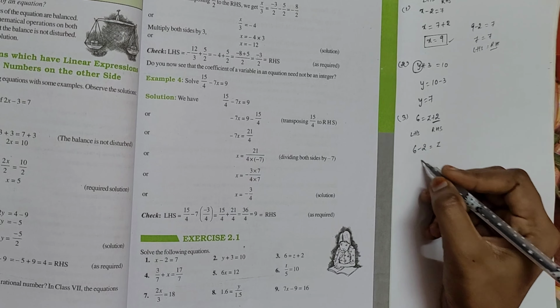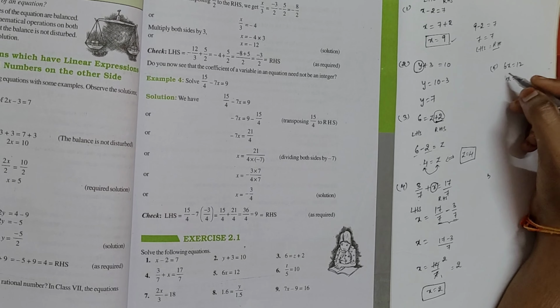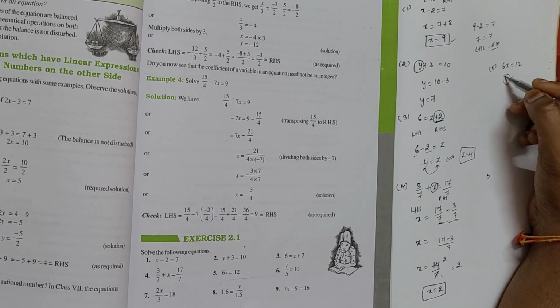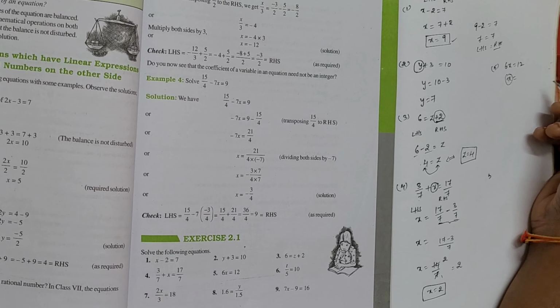So the fifth problem. If we look into the fifth problem, 6x is equal to 12. x is equal to, again I am telling you, we just want the value of x. So whatever the other values associated with x, or other terms present other than x, we should send them to the other side.